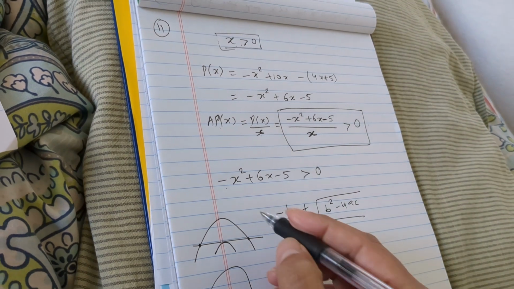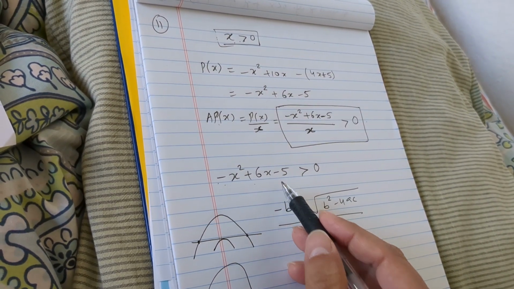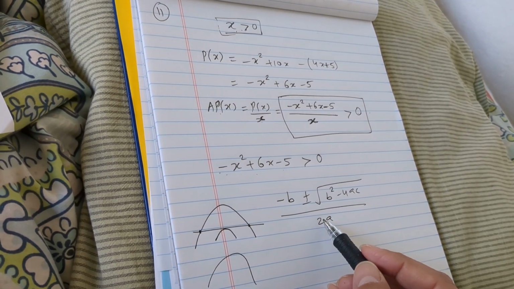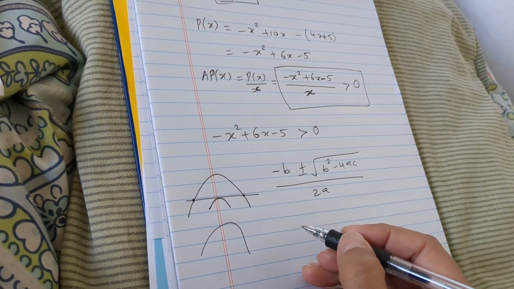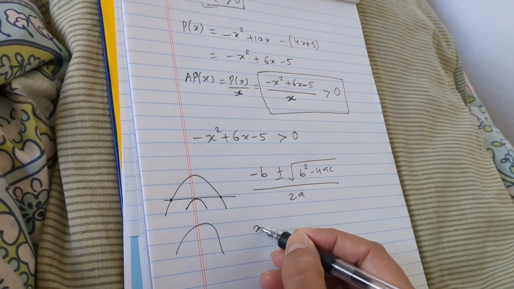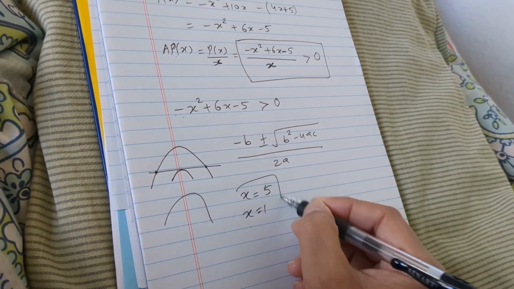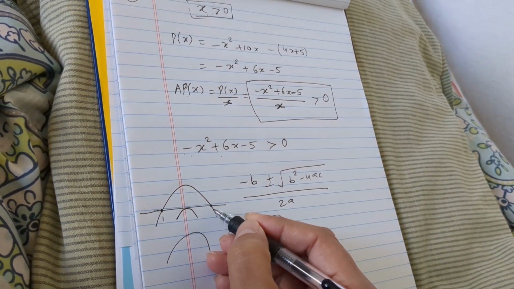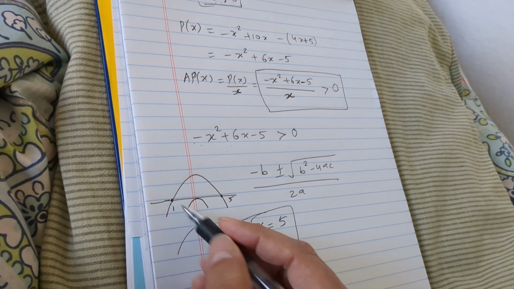Here a is minus 1, b is 6, and c is minus 5. We plug this in and see whether there are two roots, one root, or no roots. If I did it correctly, I get two roots, x equal to 5 and x equal to 1. So it is of this form, this is 1 and this is 5. So there is a range of values for which this is positive.